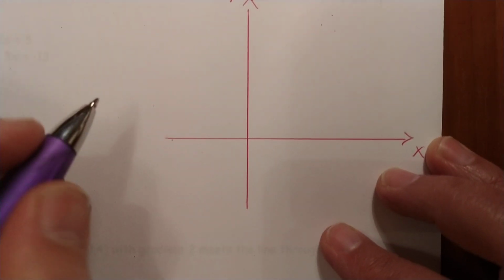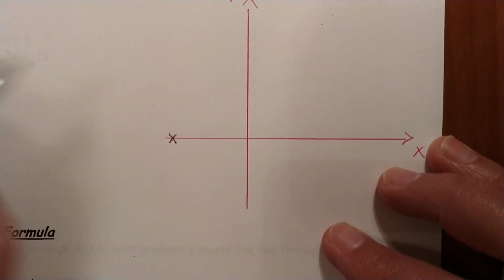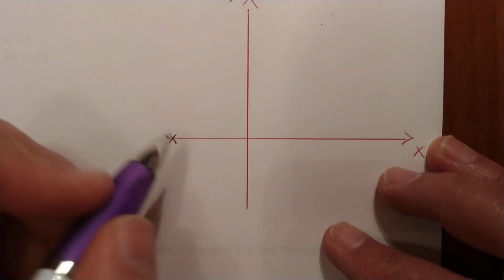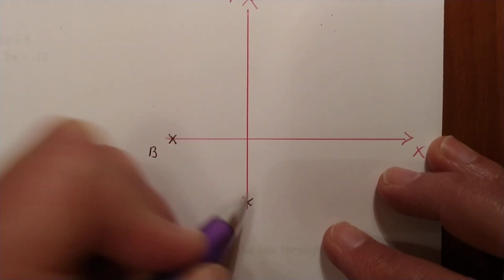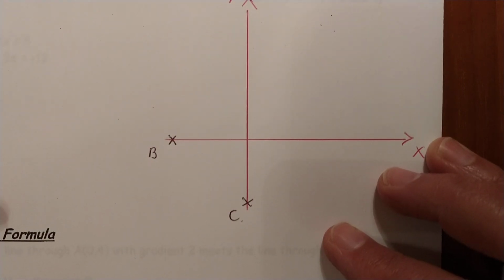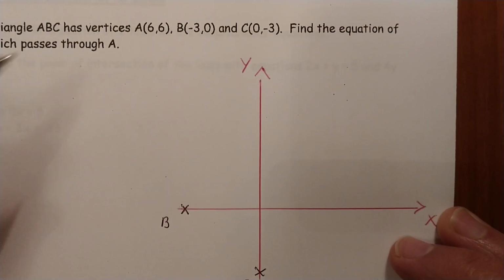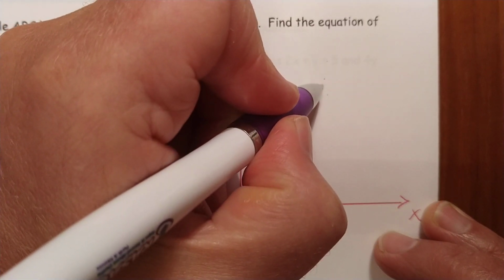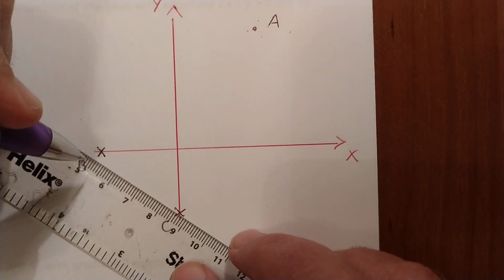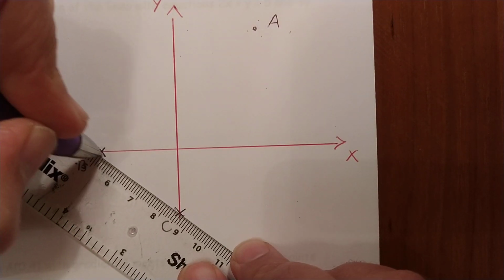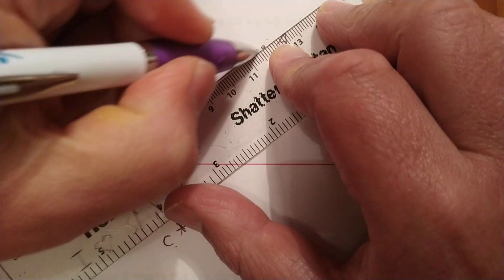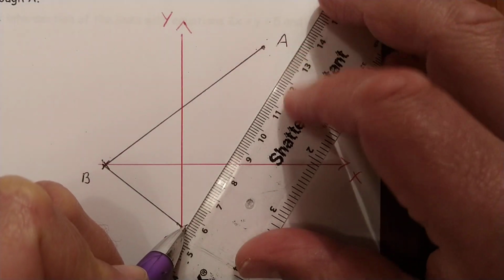I'm going to call this one here, that's my point B, negative 3, 0. And C is going to be about the same distance down, roughly. So that will be C, 0, negative 3. And the question says A is at 6, 6, so somewhere over here. Again, I'm going to just draw it in. I'm not saying that anything is in any particular place here.